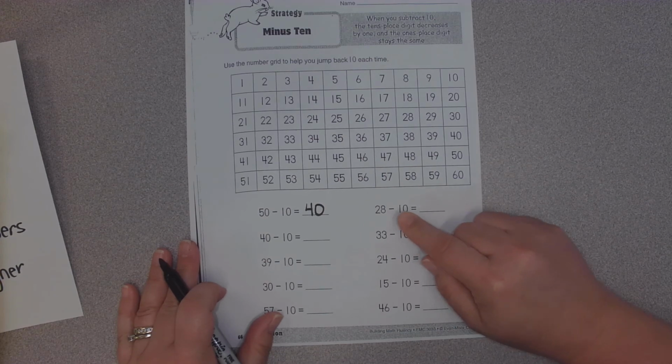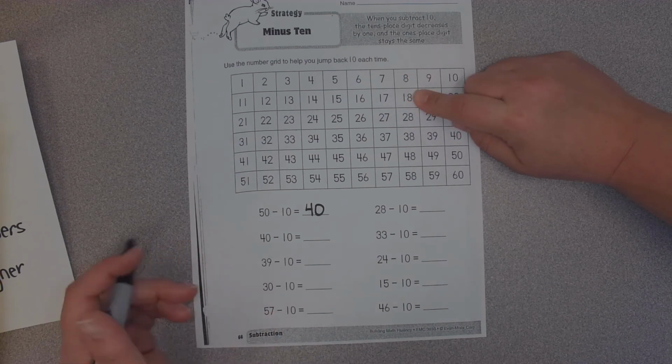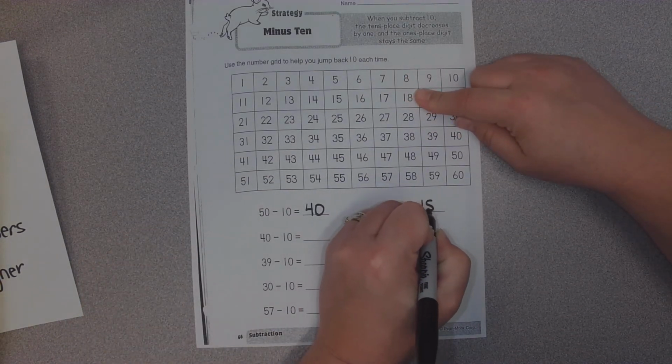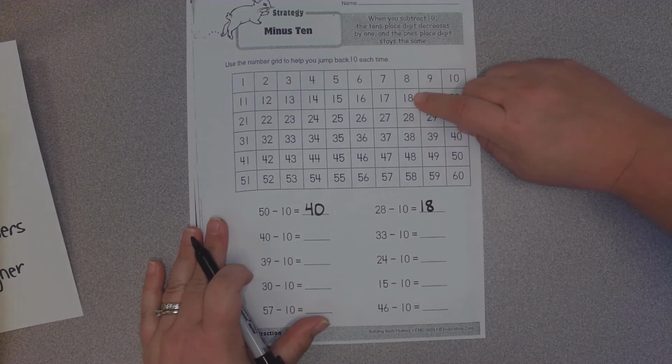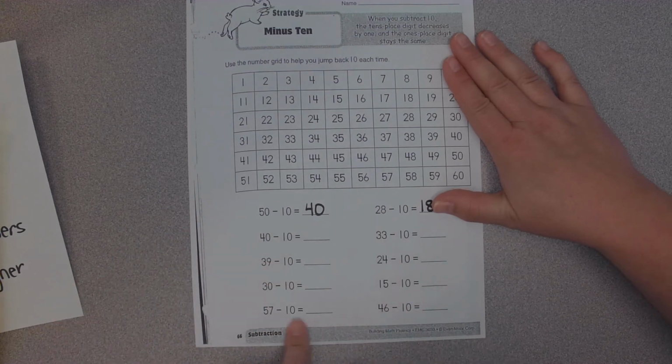28 minus 10, here we are. If we're counting backward, we would go like this. Boom, 18. We just count backward by tens off the decade. That's all we're doing here. And then you'll be able to solve all of these tough questions.